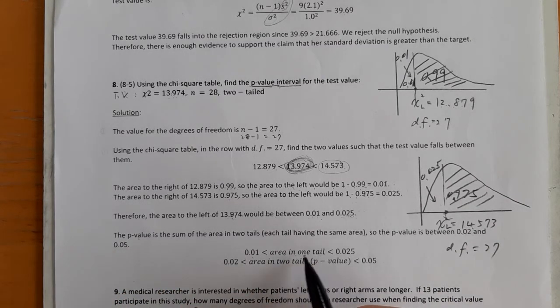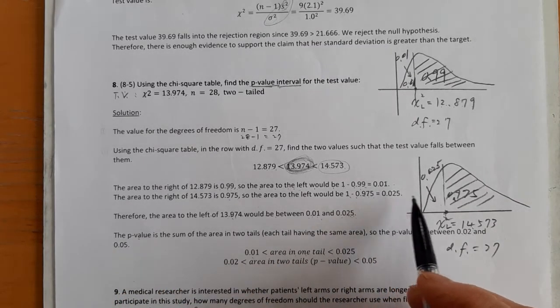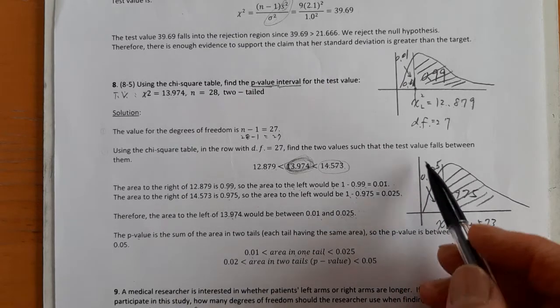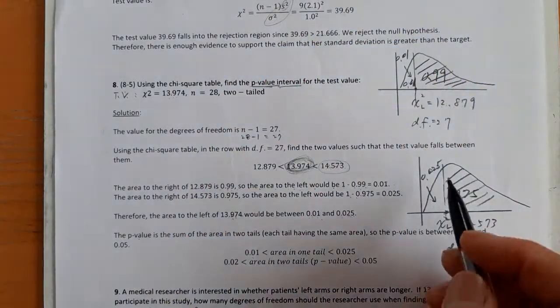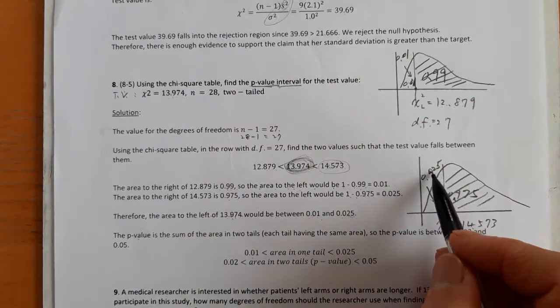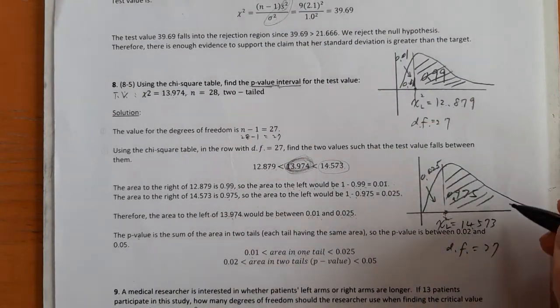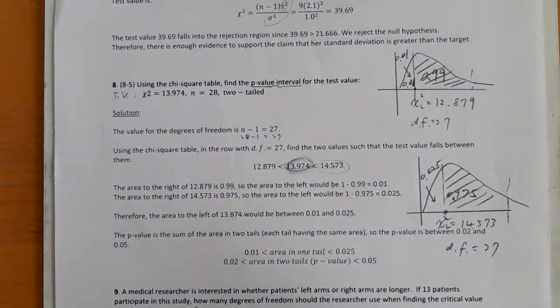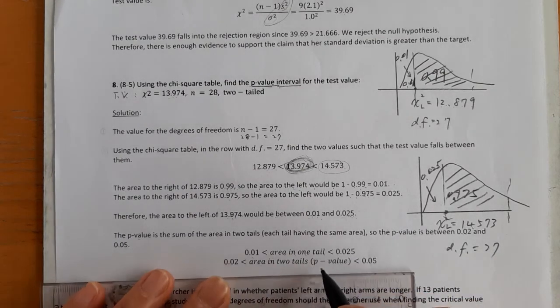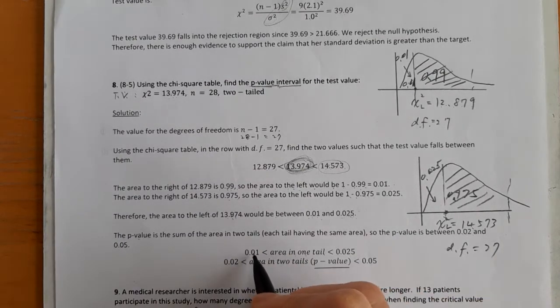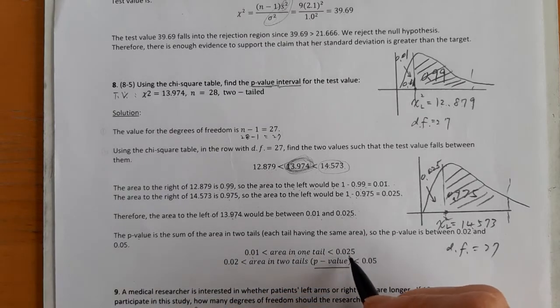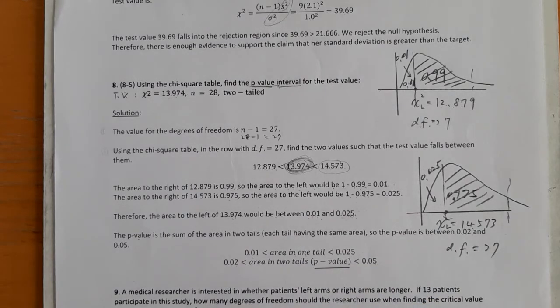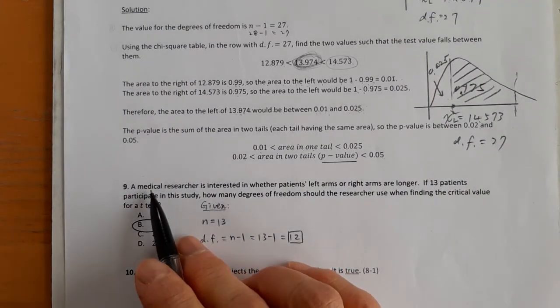The area in one tail is between 0.01 and 0.025. I figured out the left tail is between 0.01 and 0.025, and there is also a right tail. The right tail is the same as the left tail. So you double it, because the area in two tails is the p-value. So 0.01 times 2 is 0.02, 0.025 times 2 is 0.05.